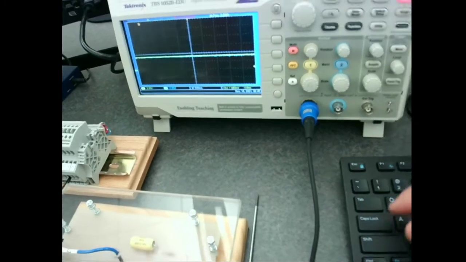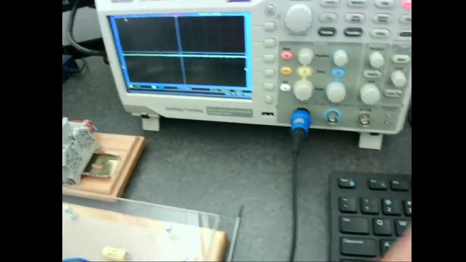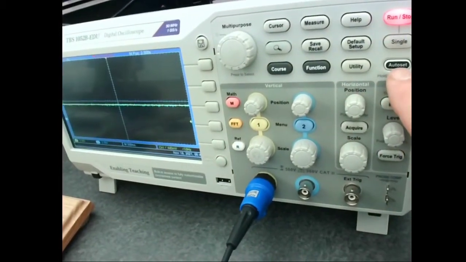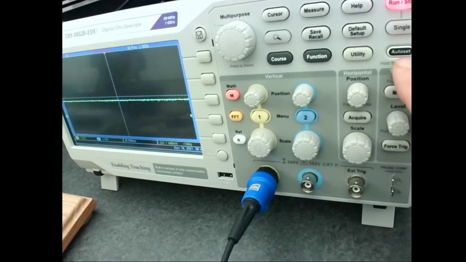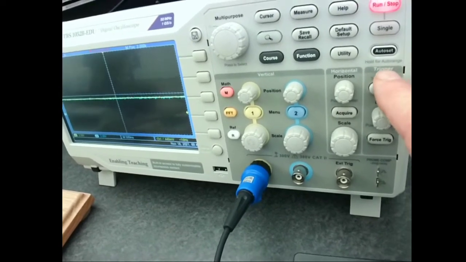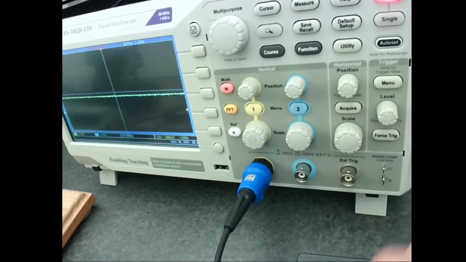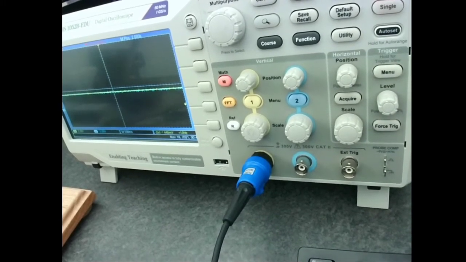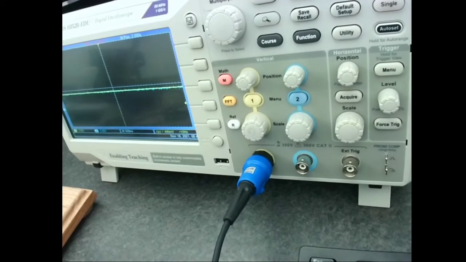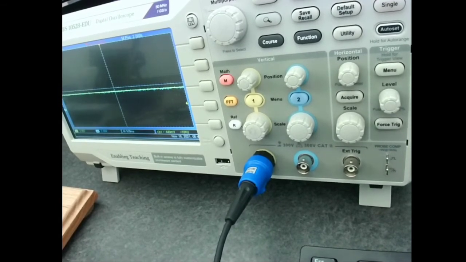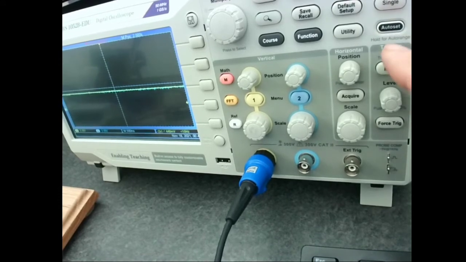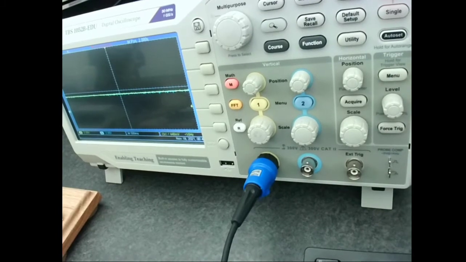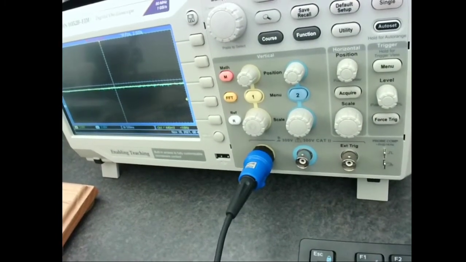Now, most digital oscilloscopes will have a button like this one that says auto set, and if you're using the scope to capture a regular repeating sine wave or square wave or something like that, the auto set button works great. But for this application, you do not want to press the auto set. You really have to go through and manually make these settings.